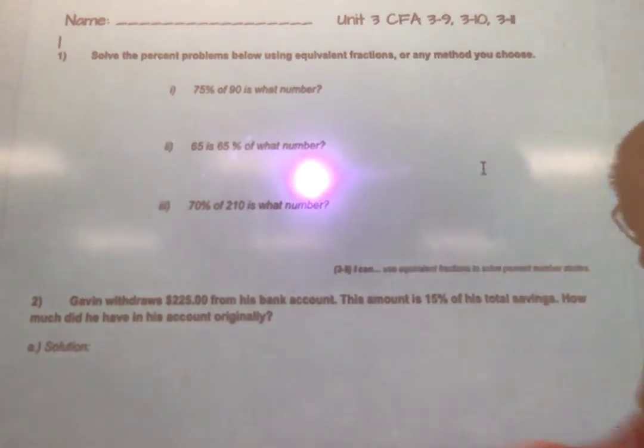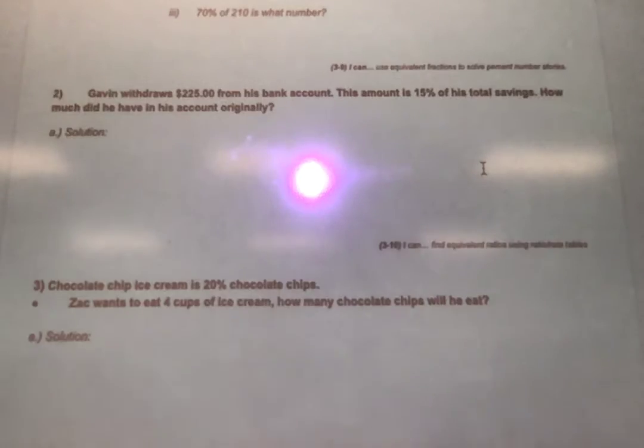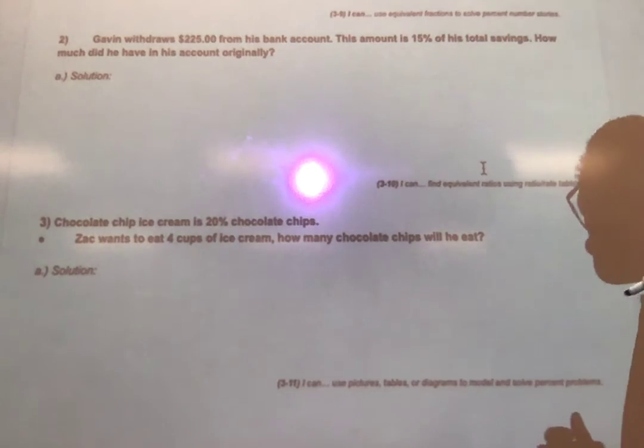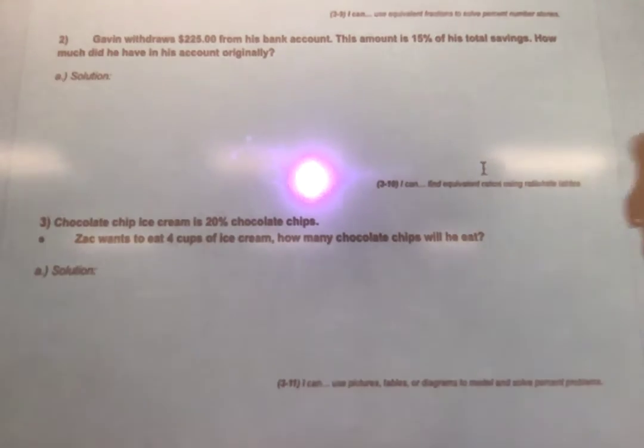All right, let's go look at number 2 here. Gavin withdraws $225 from his bank account. This amount is 15% of his total savings. So how much did he have in his account originally?